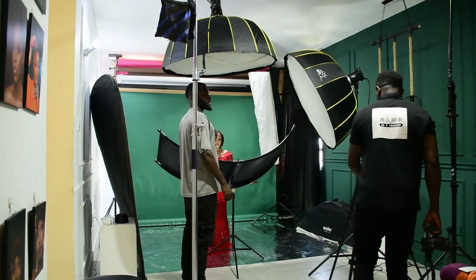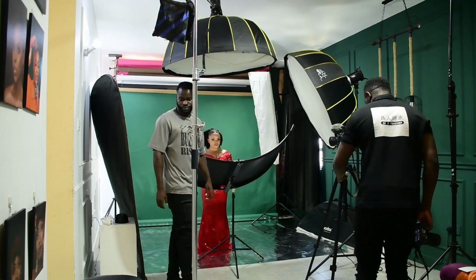The reason I prefer using the AD 400 is because when you're shooting high speed sync, there's that contrast which appears on your images, which always makes your images look amazing. This light is really perfect with that contrast and the colors of your images. Another thing is you can shoot with this light for a very long time, that is if you are not shooting high speed sync.